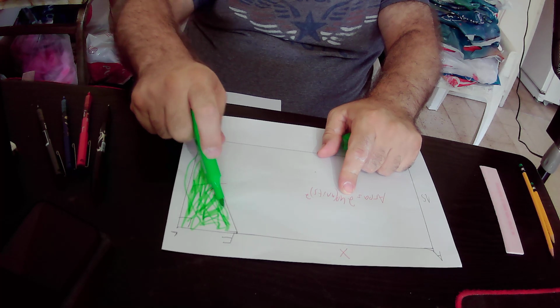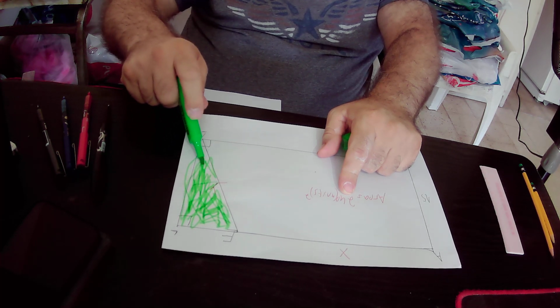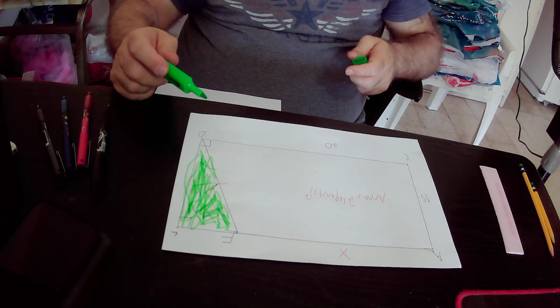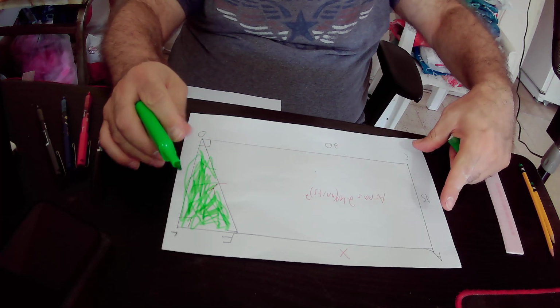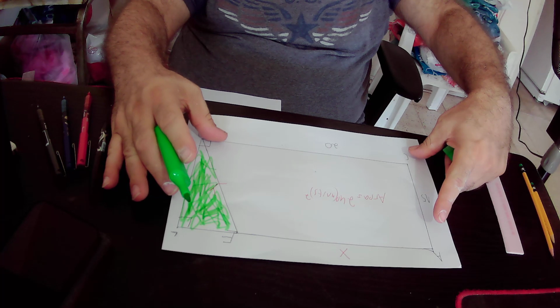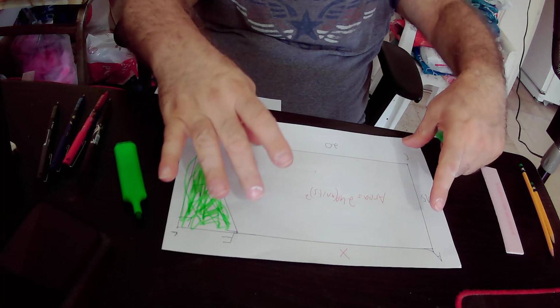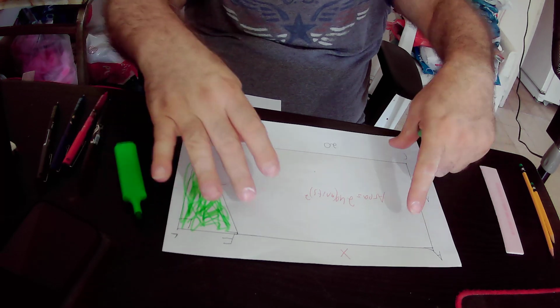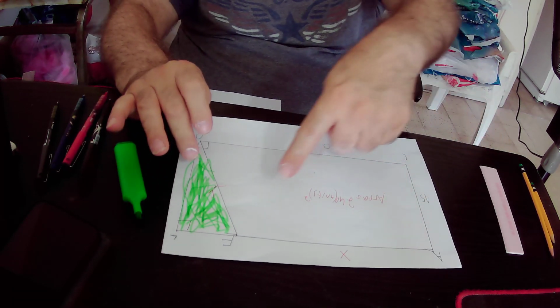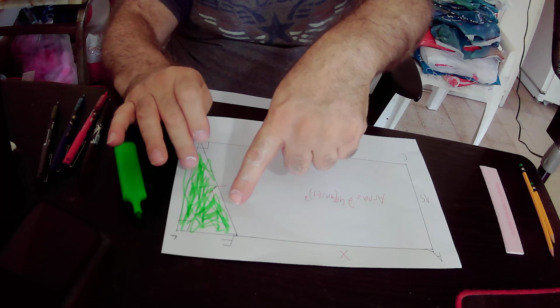Again, the area of the green right triangle equals the area of the rectangle minus the area of the white shape.